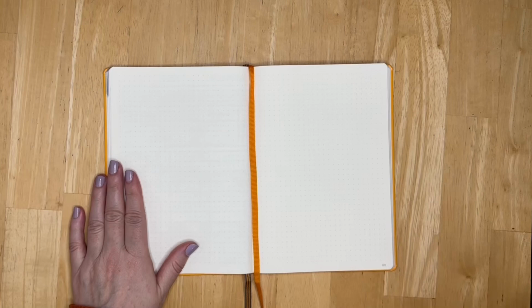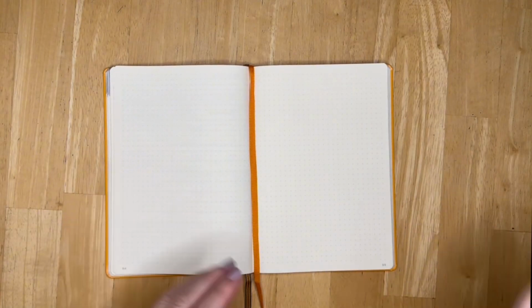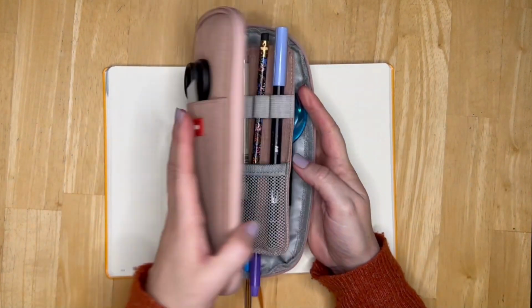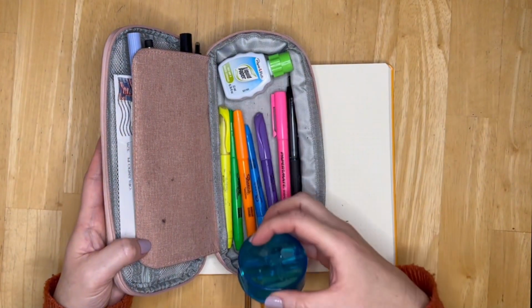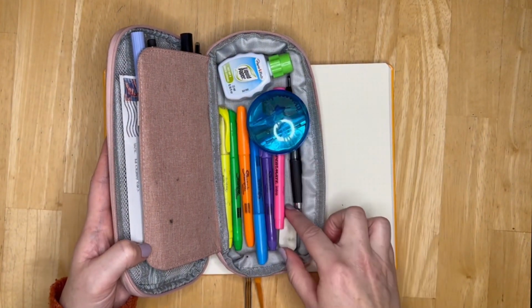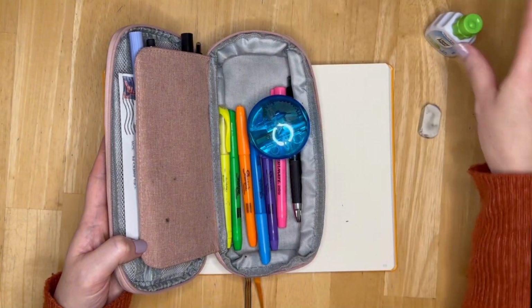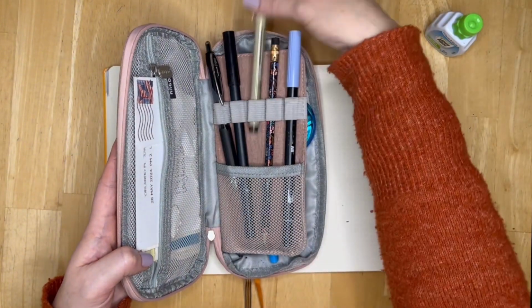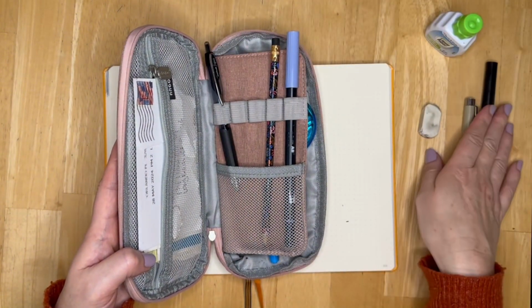Okay, are you ready? It's time for a new month. Here we are, February 2025. My goodness. We're going to be setting up our monthly spread by beginning to think about the types of elements and visuals that we might want to include in the month.